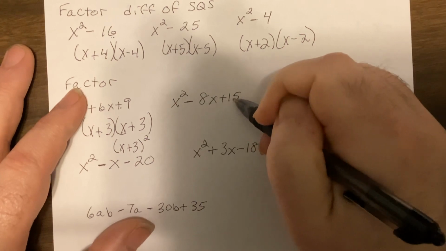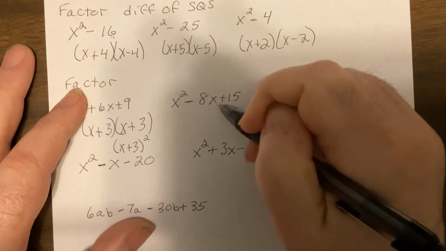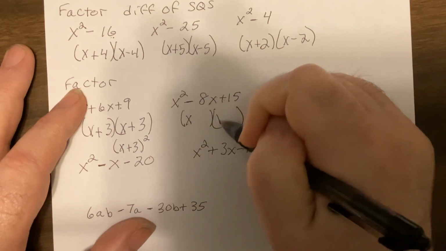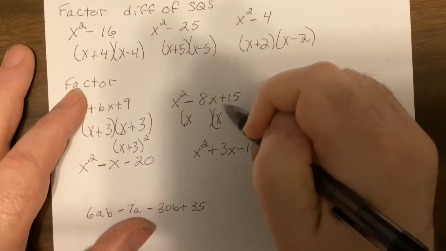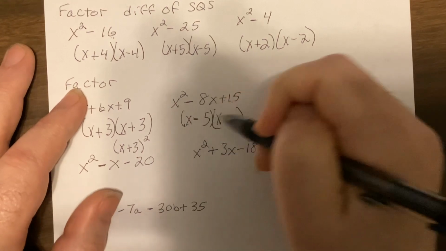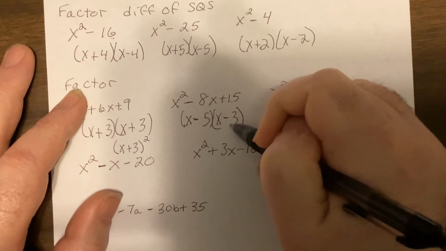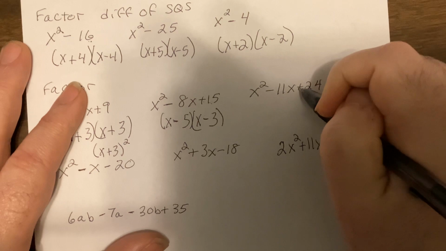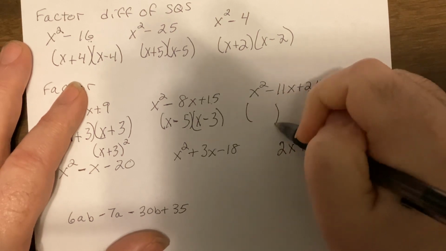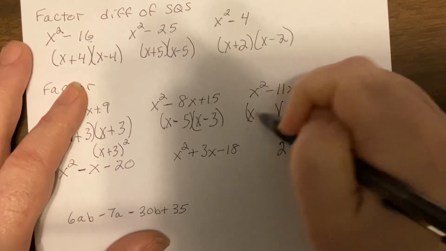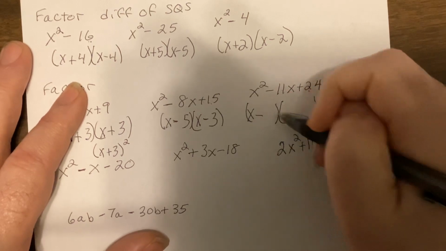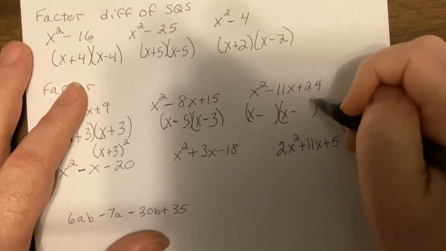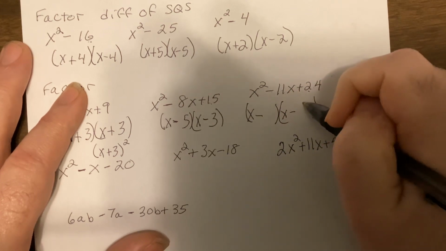What do you multiply to get 15 but add to get 8? Well, how about 5 and 3? So it'd be x minus 5, x minus 3. Here, what do you multiply to get 24 but add to get 11? So it's x minus, x minus, because last term's plus, so both signs are the same as the middle, and 8 and 3.